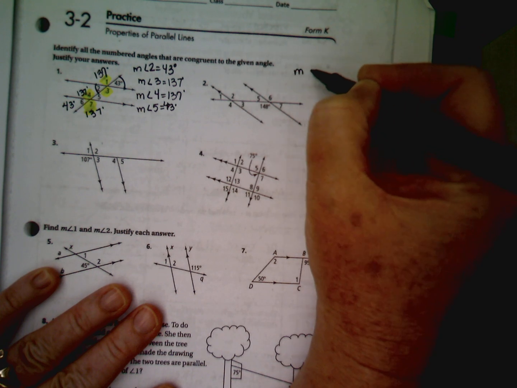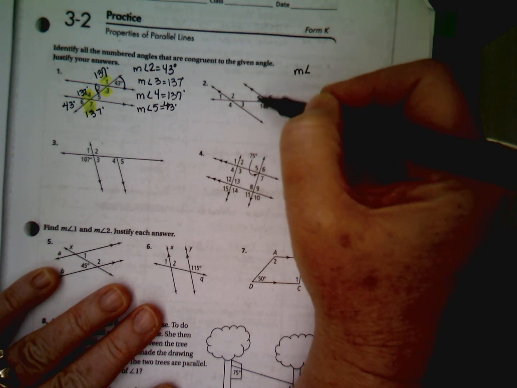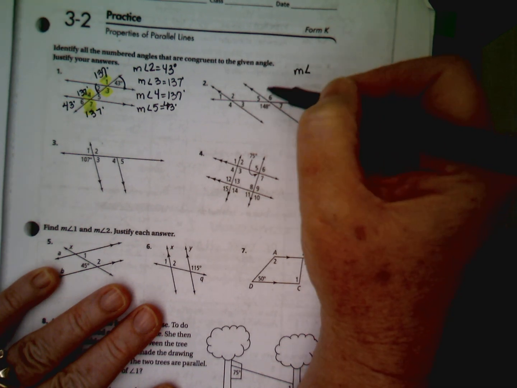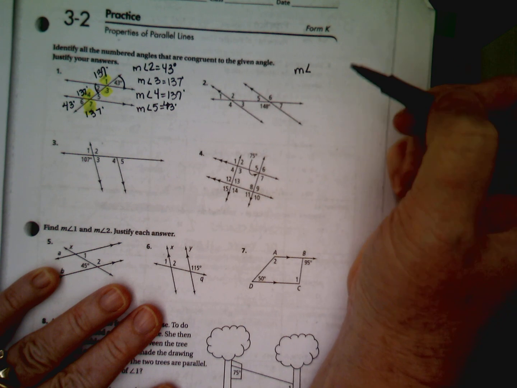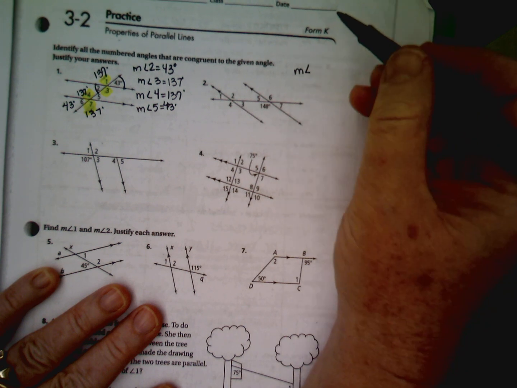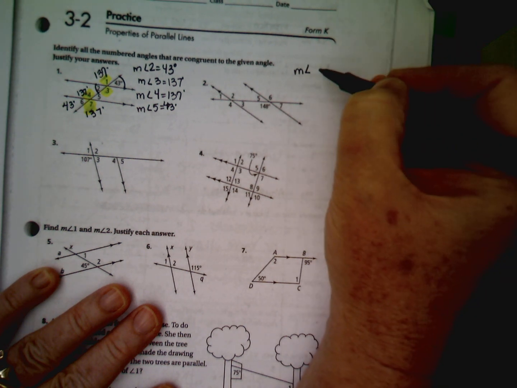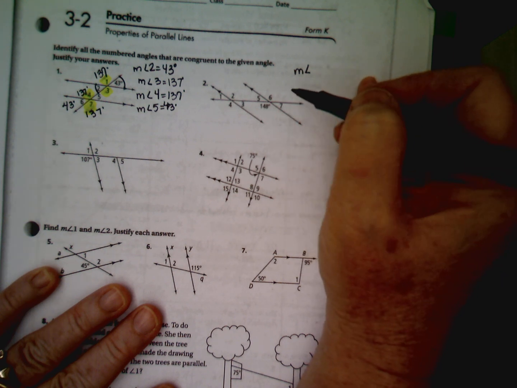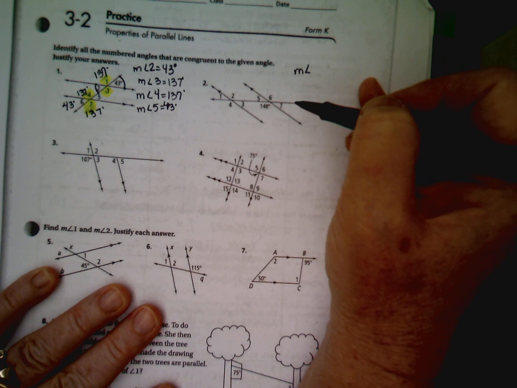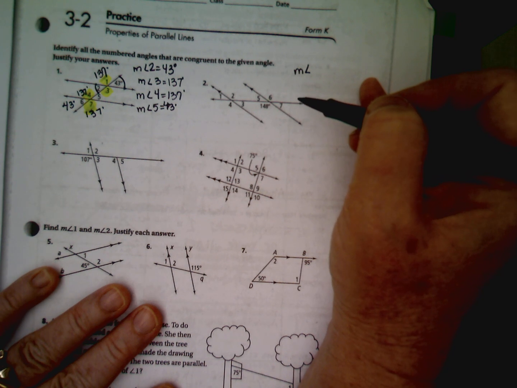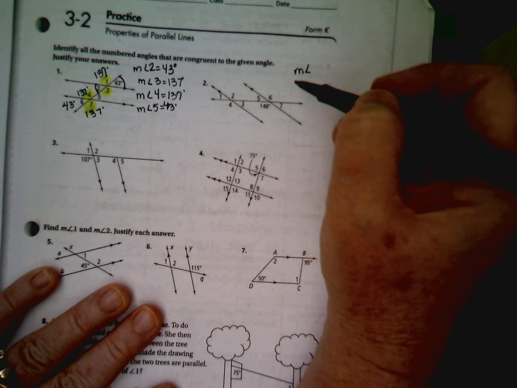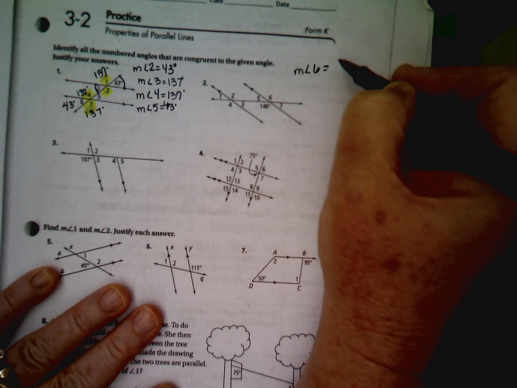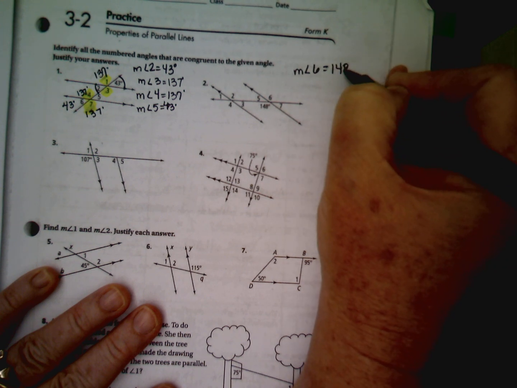The measure of angle, what is the first one you want to identify? You see that 148, what's the first thing that you notice when you see that? That is angle 8, yeah. So is there any other angle that you know the measure of when you see that? 6 is the first one you want to go to, and you want to tell me that it's 148 because why?